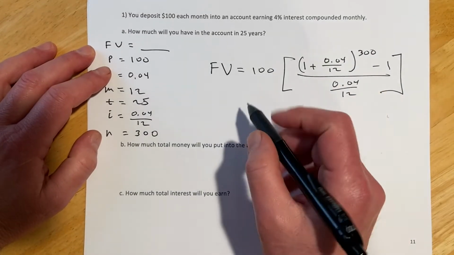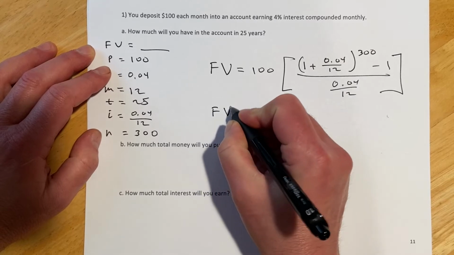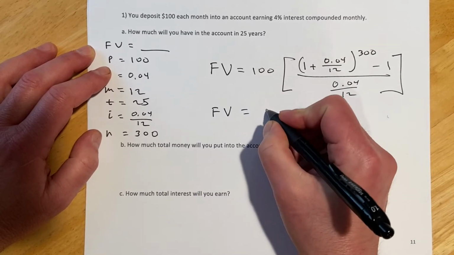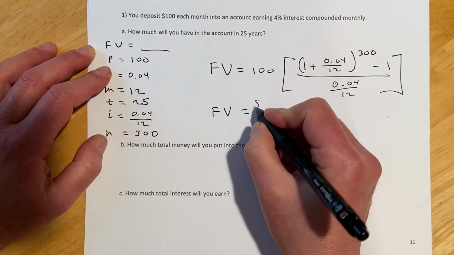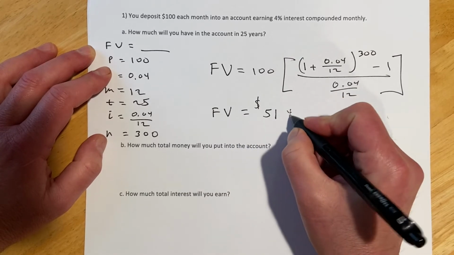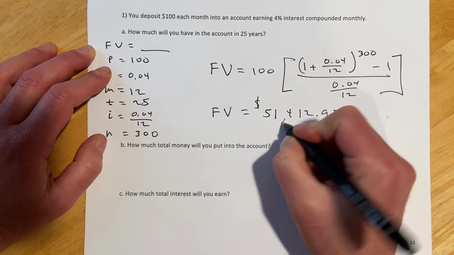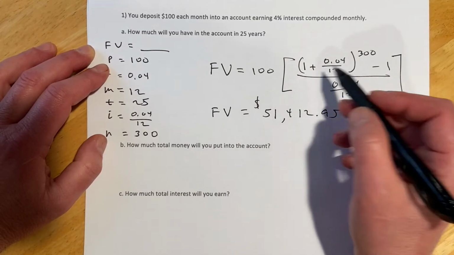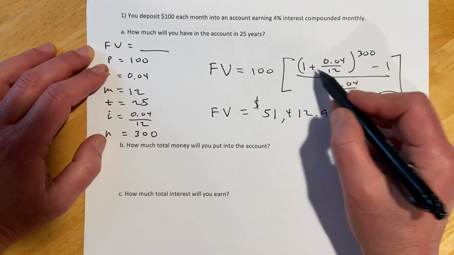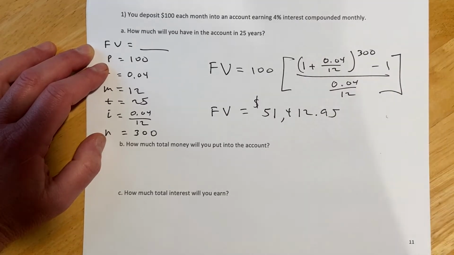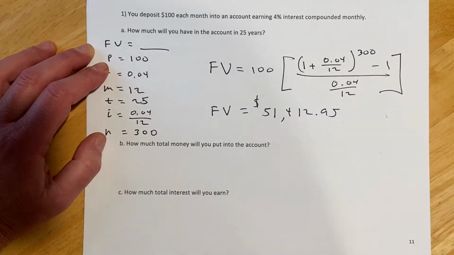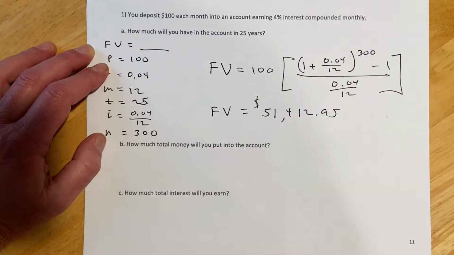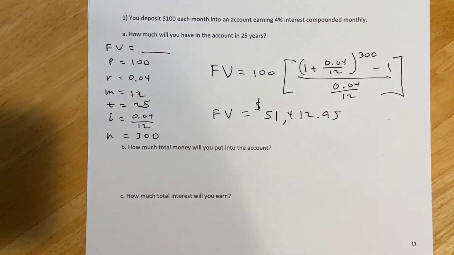Okay, so once we get all that typed in successfully, you should get future value is $51,412.95. And to type this in the calculator, what I would probably do is type this chunk, raise it to the 300, enter, and then go minus 1, enter, divide by that number, enter, times 100, enter, and not try to get all the parentheses in the right spot.